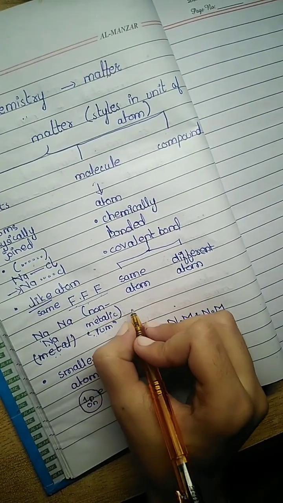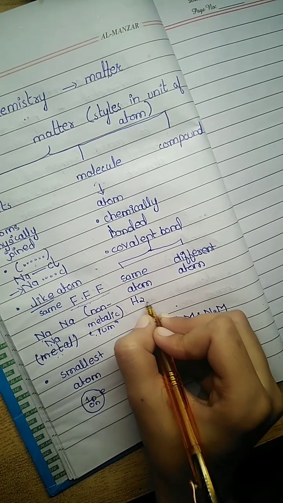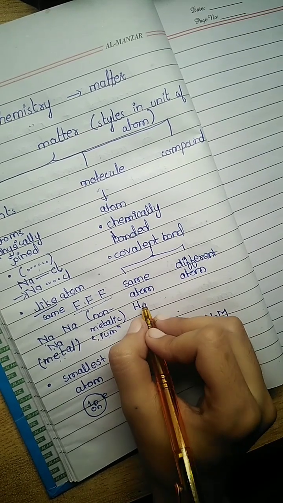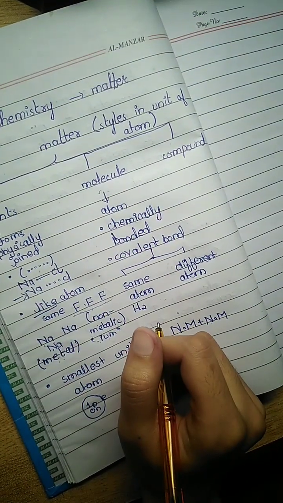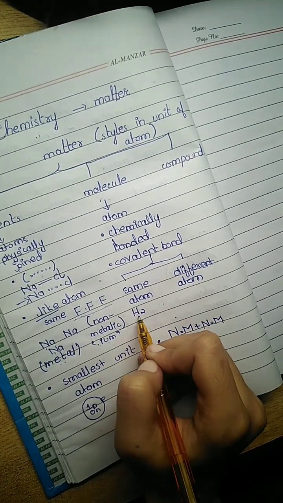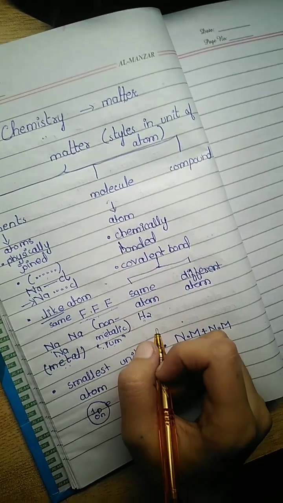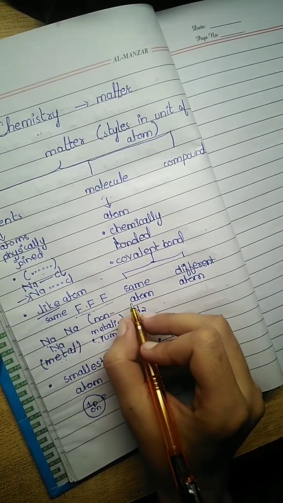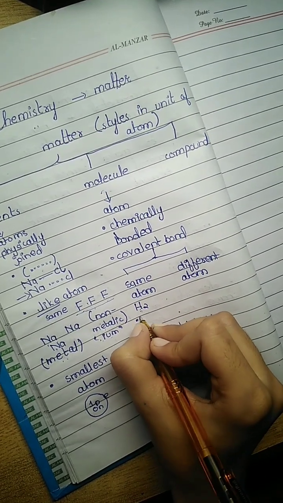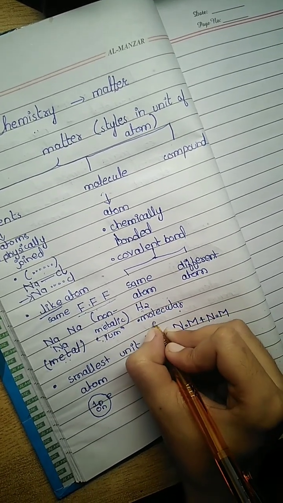So let's go with the same one. If two atoms of hydrogen are bonded, they have the same type of element, so it's two hydrogens that are chemically bonded to make a molecule. So these alike atoms are joined to make a molecular element.